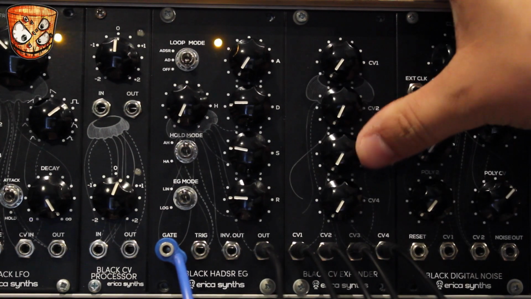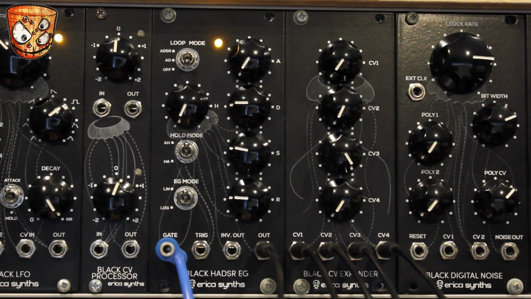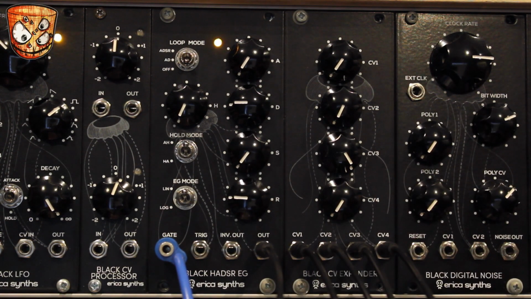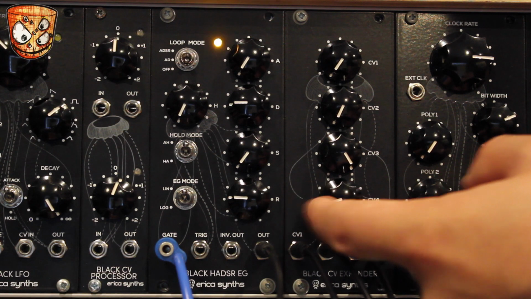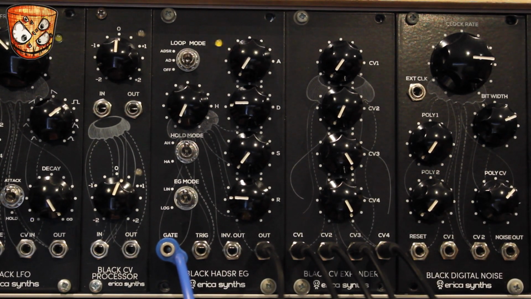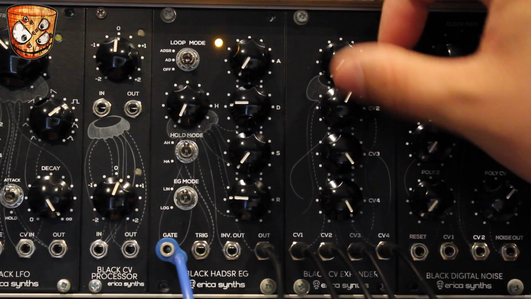Here's a smooth random source for the sustain CV. And some modulation for the release. And finally a combination of modulating all those stages together.